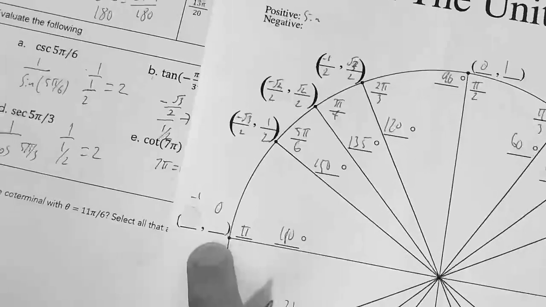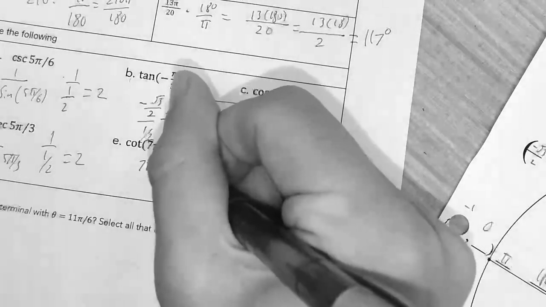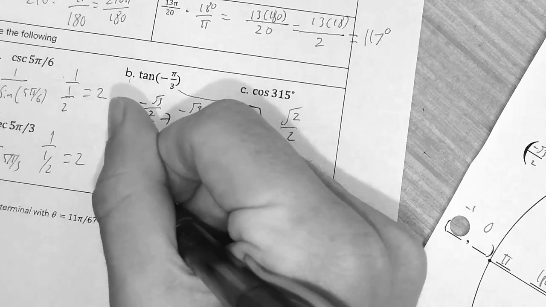So what's cotangent of pi? That means adjacent over opposite. That means negative 1 over 0. So that's undefined.